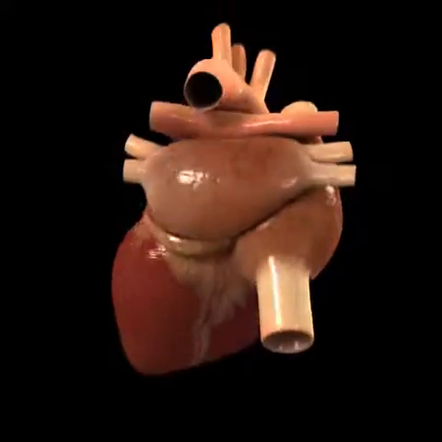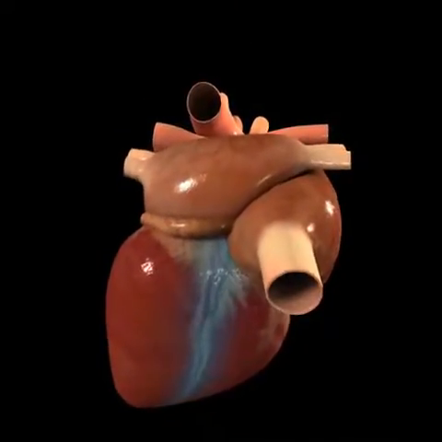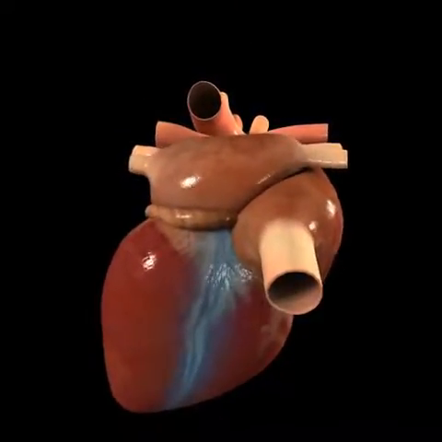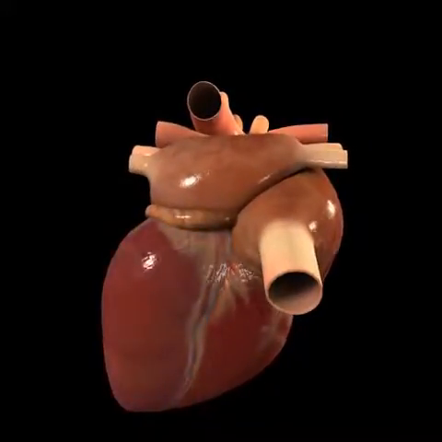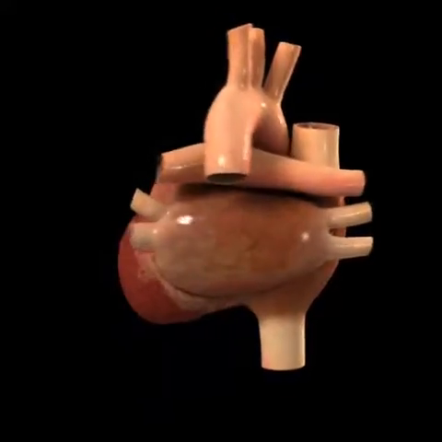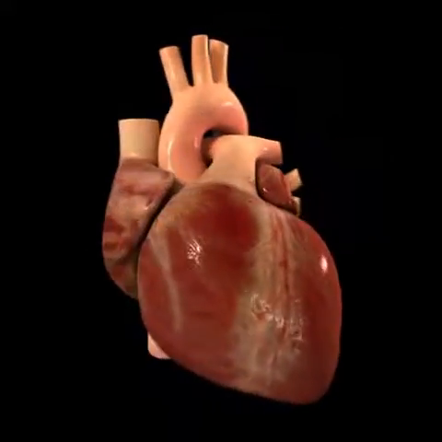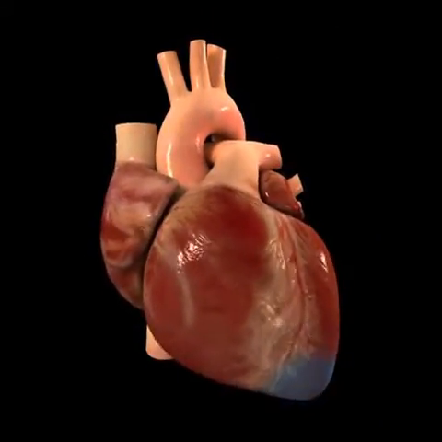We can see the posterior intraventricular sulcus in the posterior or diaphragmatic side. In this side, the portion corresponding to both ventricles is approximately the same. The apex of the heart is its most inferior area, and it corresponds with the left ventricle.